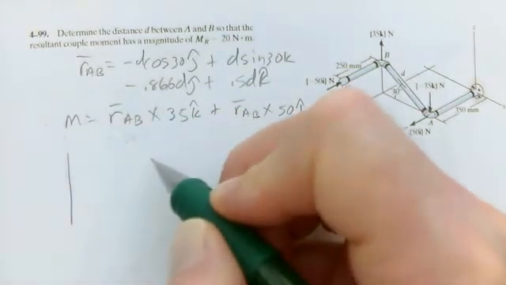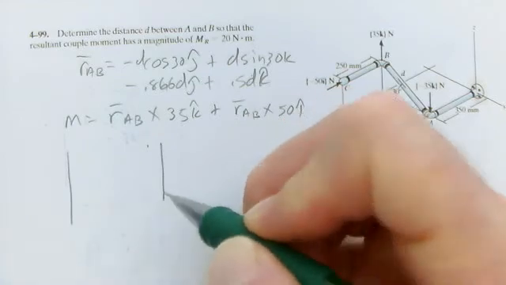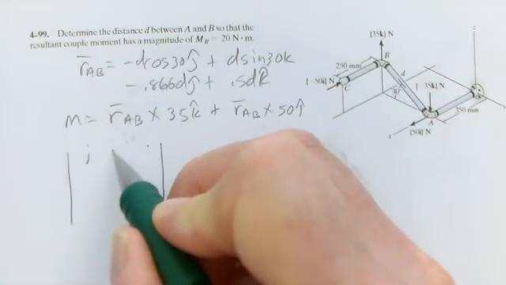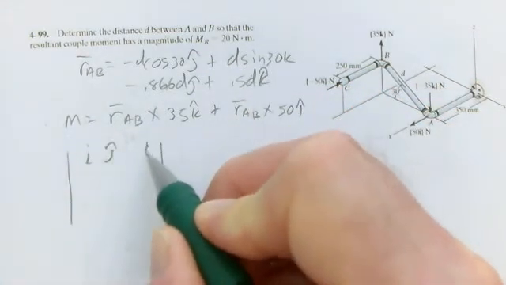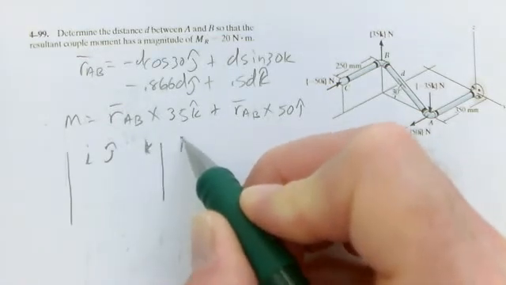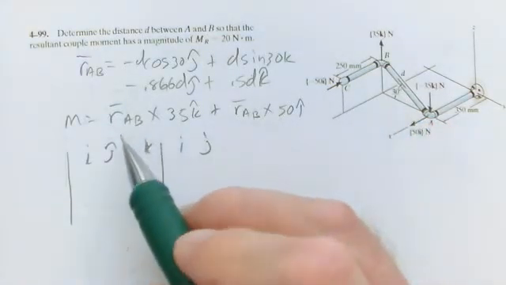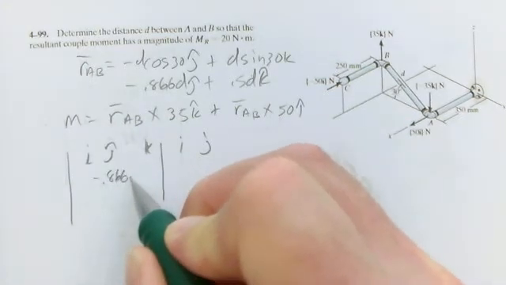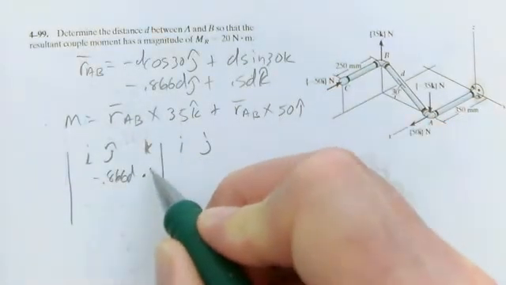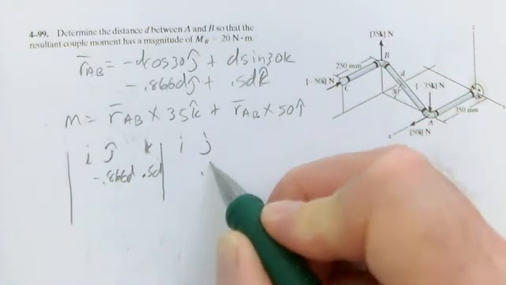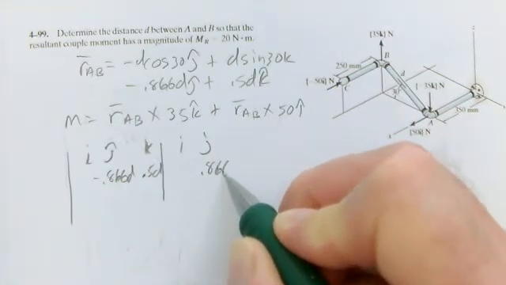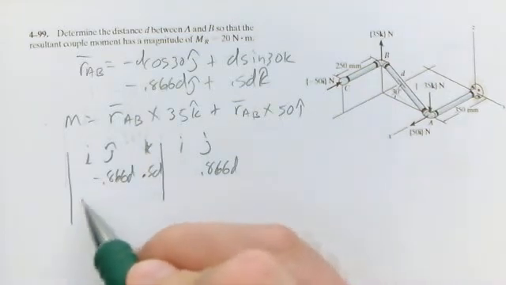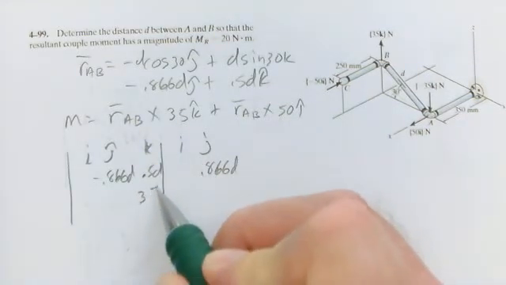So the first I'm going to do RAB, and so R is negative 0.866 D and 0.5 D, and the F would be 35.